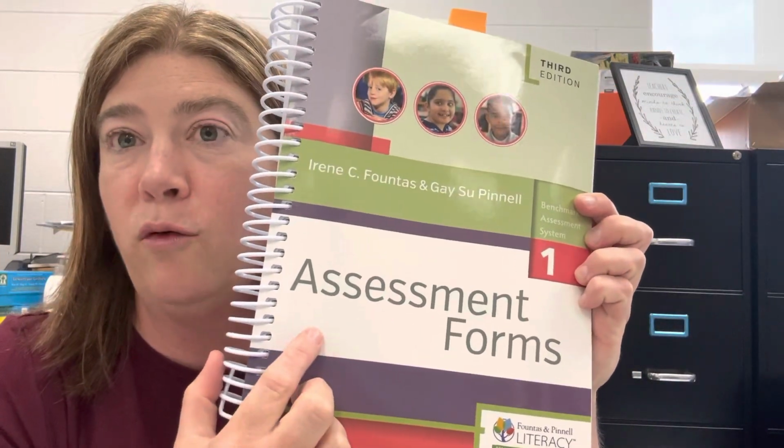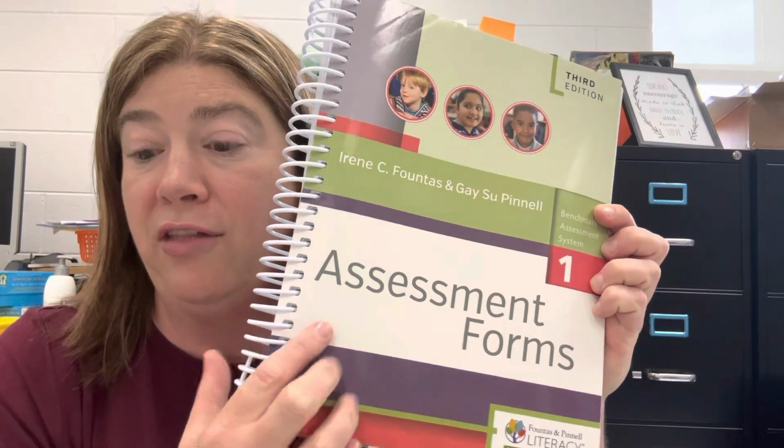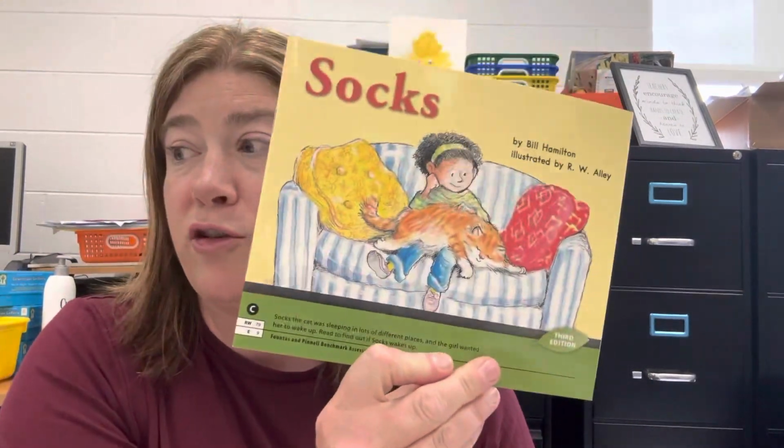The assessment forms should have all that information that you need, and your books for the running records will be inside your box. I hope this is helpful.